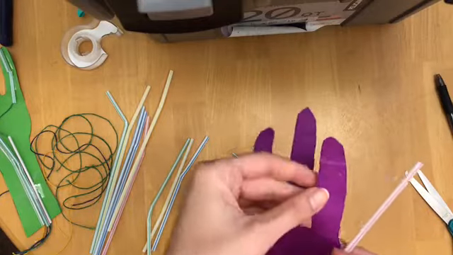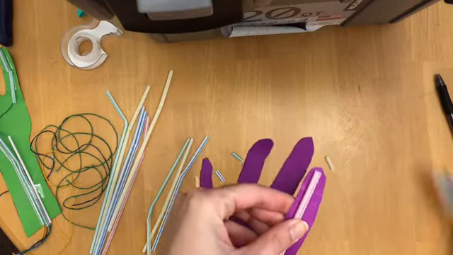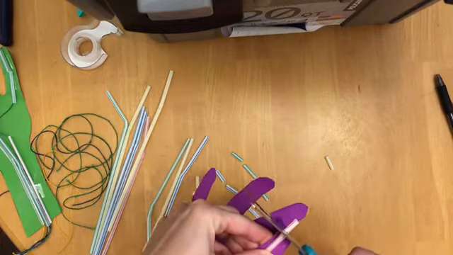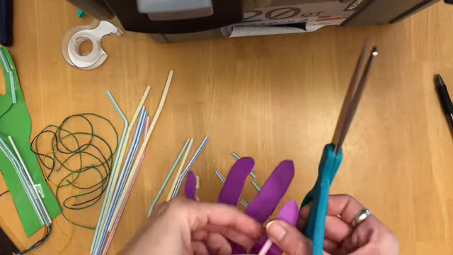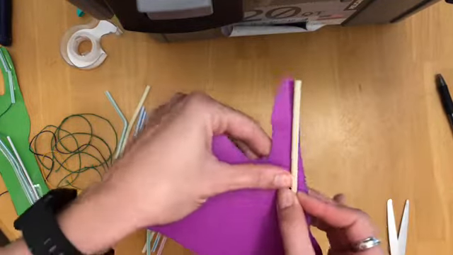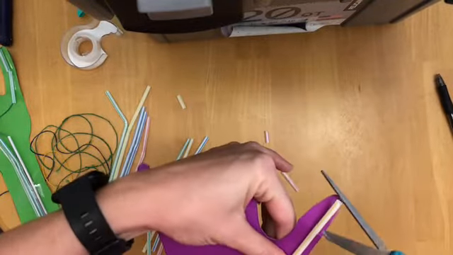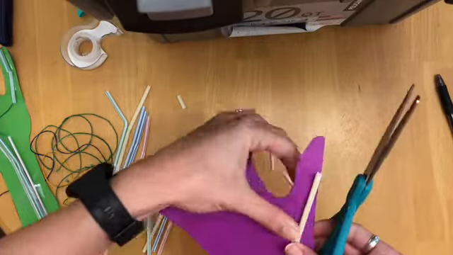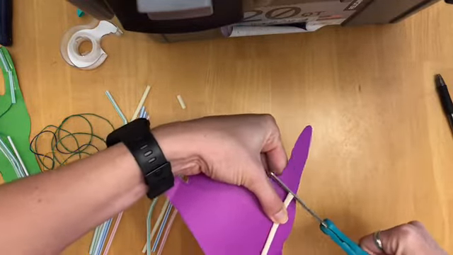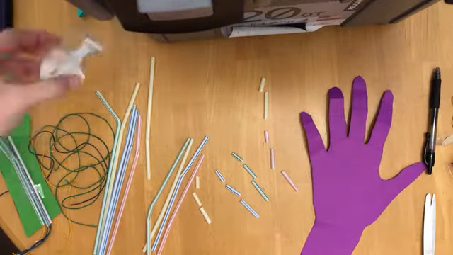So next we are going to cut the pieces of our straw to go on our phalanges. I found it easiest to hold the straw next to the paper and then cut the straw to the correct length. Be sure not to cut your paper finger or your real finger, so you may need some parental supervision. You will do this for each bone or phalange in all of your fingers.